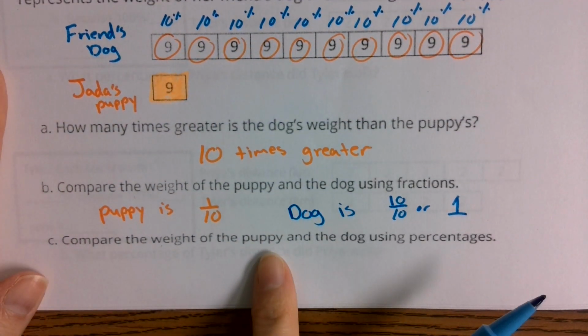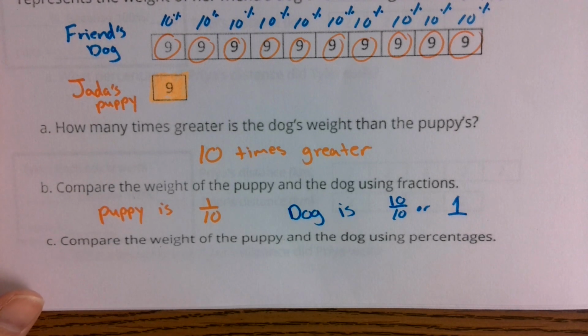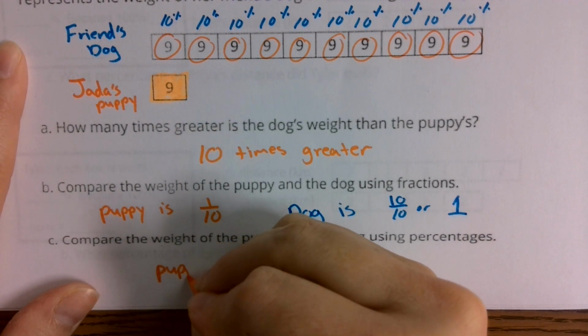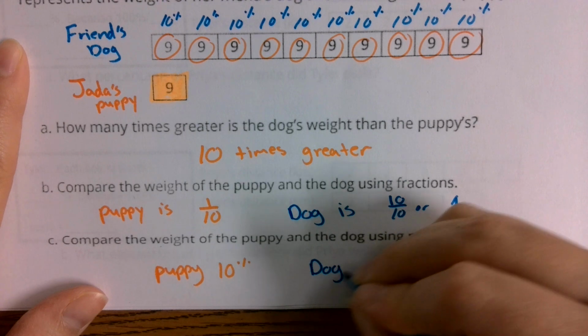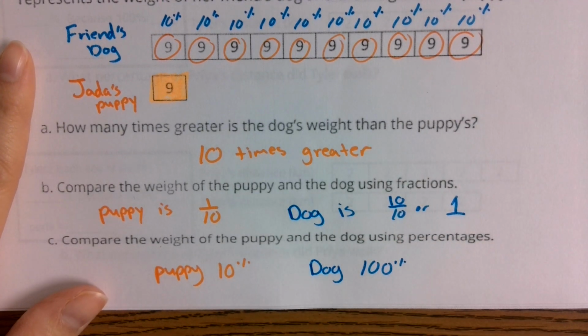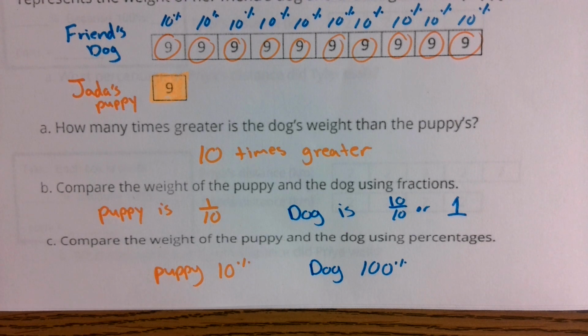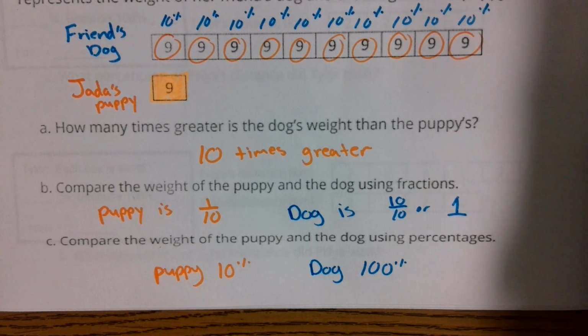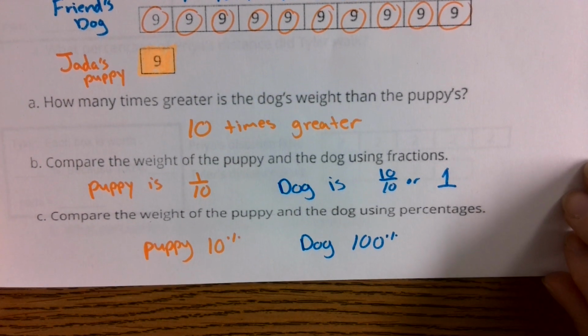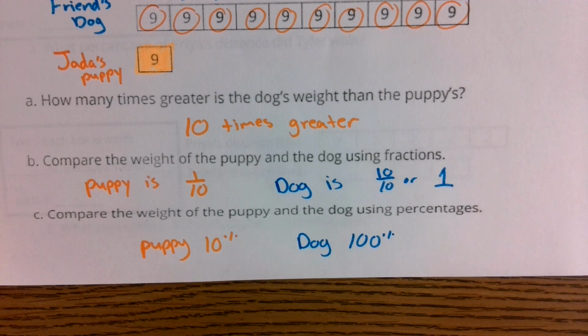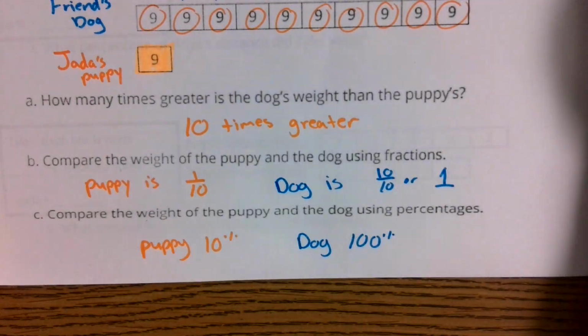So what percent is the puppy? Just 10%. The puppy's going to be at 10%, and the dog is going to be at what? 100%. Okay? All right, when you got that copied down, go ahead and flip it on over.